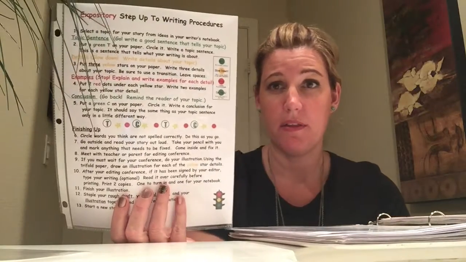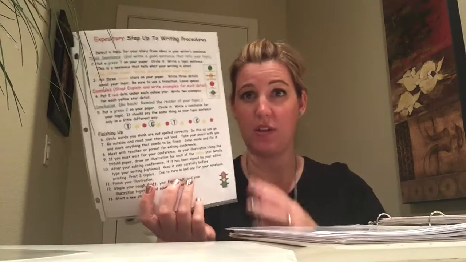Then we went through what the Step Up to Writing procedures would be. And that's this page, the one with tons of writing. It has all the steps on it. The first half of the steps go through the actual writing process. So I already purchased a set of green, yellow, red, and all blue, because we use blue for narrative in the future, markers for them to use in class.